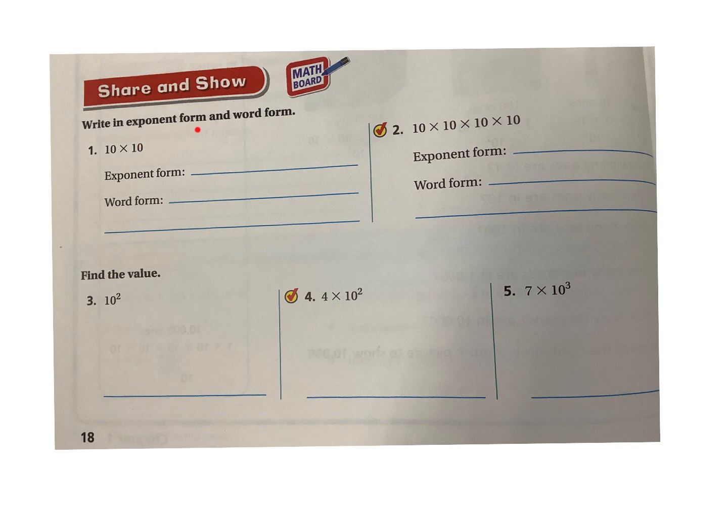They want us to write in exponent form and in word form. So exponent form, my base, what's being multiplied by itself is the 10. So that's my base, the big base. And how many times is that number being multiplied by itself? 2 times. 10 to the second. I think in word form they mean how I say it. People say it different ways. 10 to the power of 2, the second power of 10.